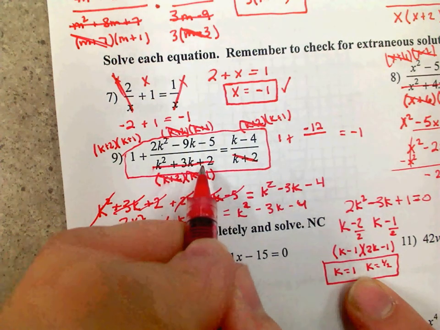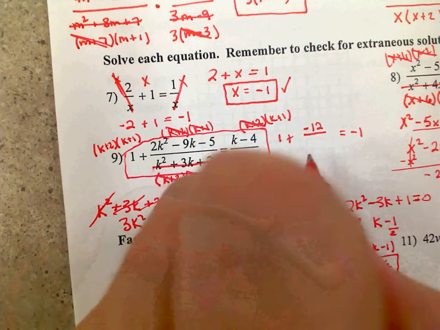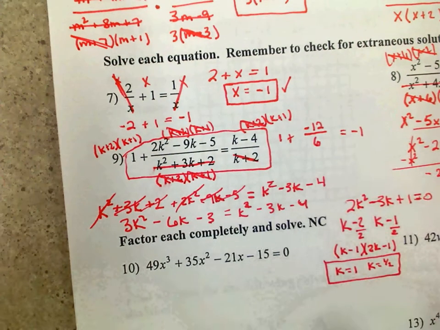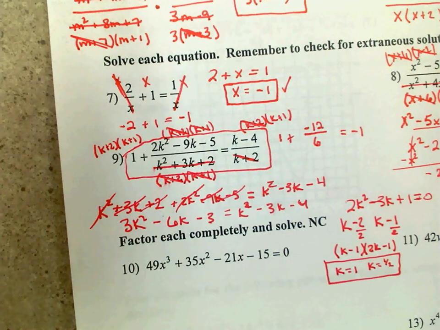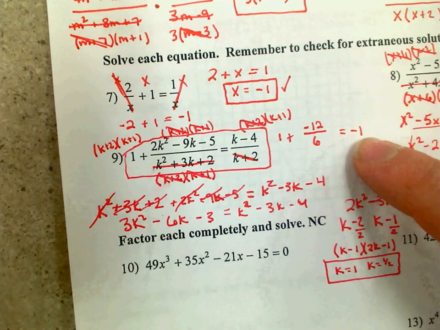So we have 1 plus -12 divided by 6. That would be 1 plus -2. That would be 1 minus 2, which is -1, equals -1. So the 1 works. Now let's try the 1/2.